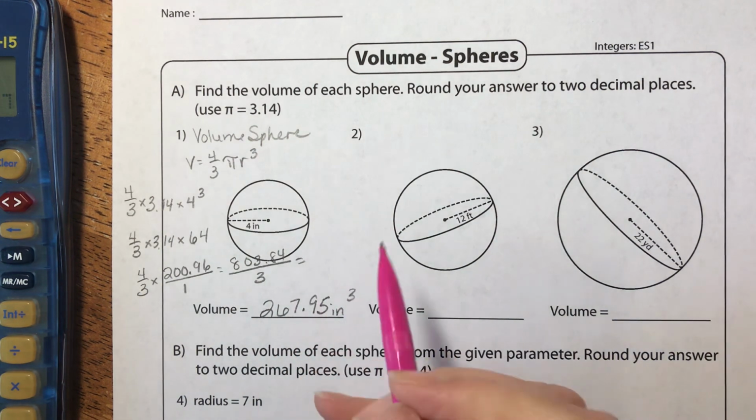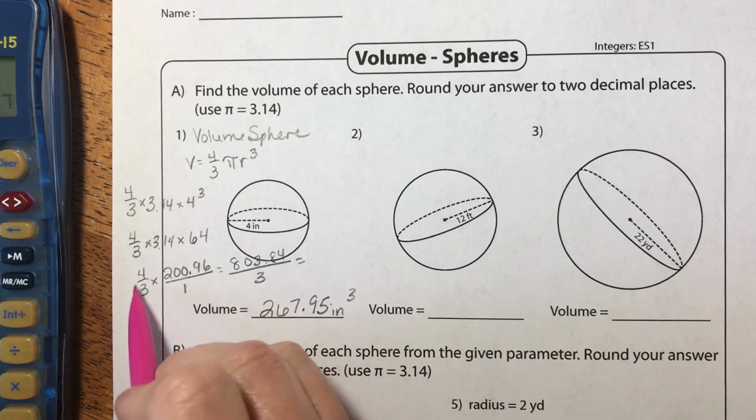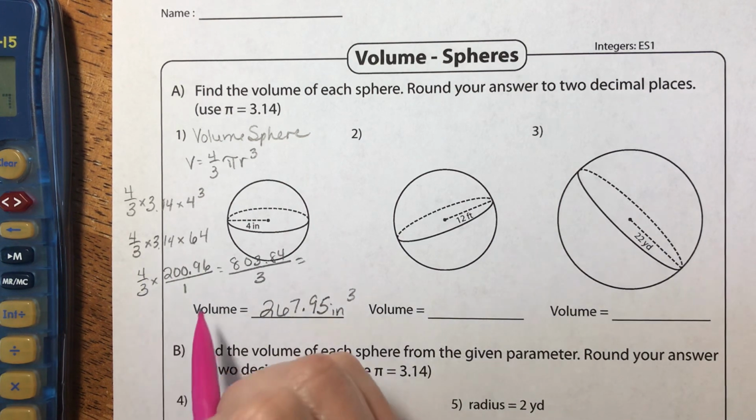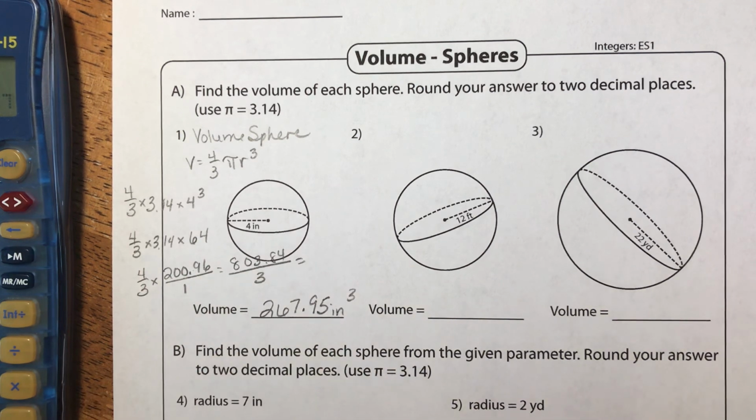All right, so that one was a little trickier. If you have a calculator that you can put 4/3 in, you can do that. I just multiplied it by 4 and then divided it by 3. You get the same answer.